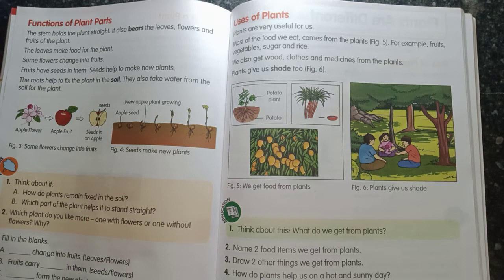And you know what? The plants and trees have materials, the things that give us wood. Yes, you might have seen the doors, the windows, the chairs, the tables and all. They are made out of wood, children. If you closely observe, they are brown in color, and they are made out of wood, the cupboards and all. And where do we get this wood from? Again, we get the wood from the trees and plants. You will learn it in the higher classes.